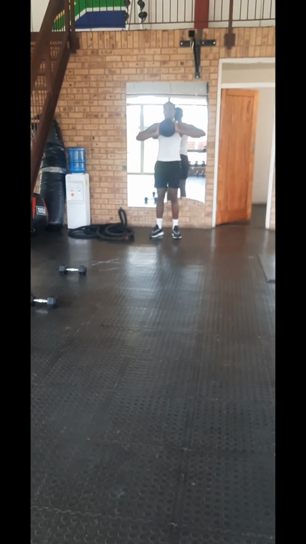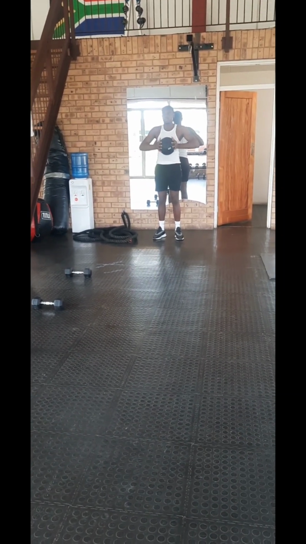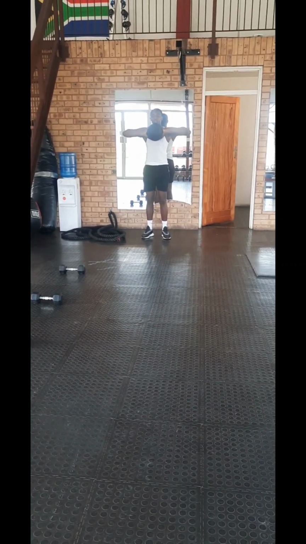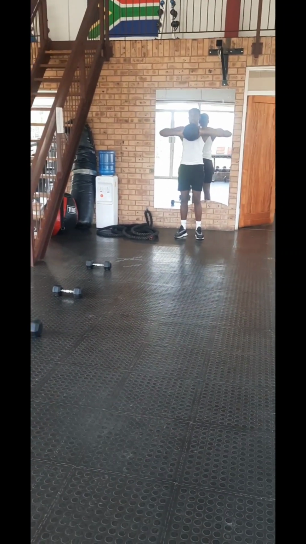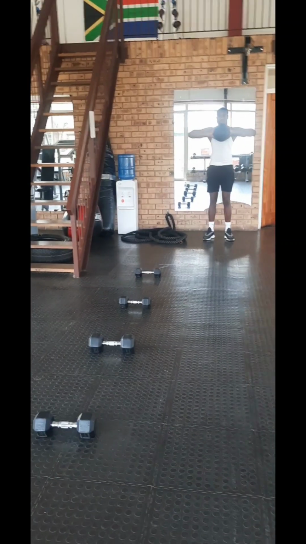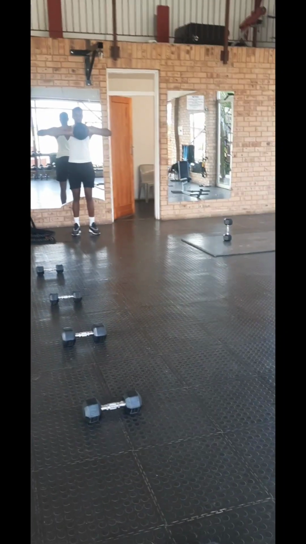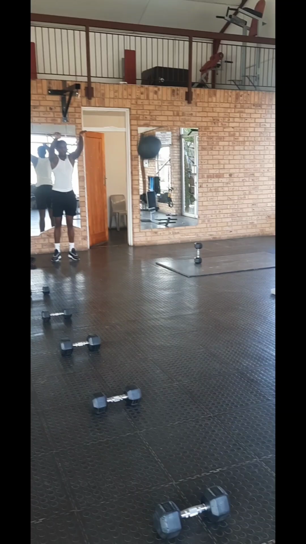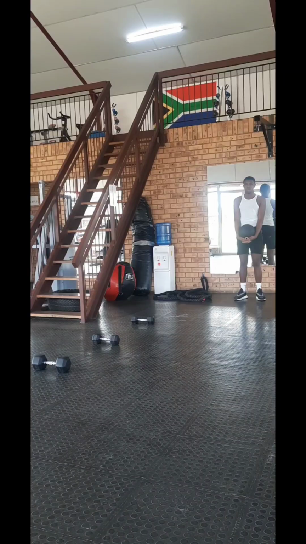We are now going to do my client's medicine ball push to see how far he can throw his medicine ball. We're going to give him 2 chances of throwing the medicine ball. 3, 2, 1, let's go. Ready? 3, 2, 1, let's go.